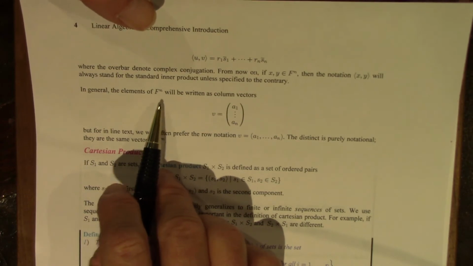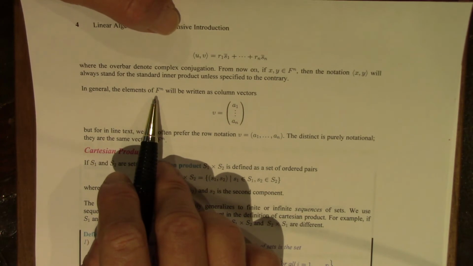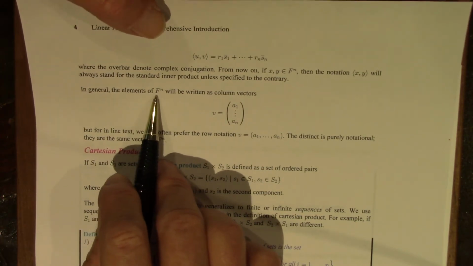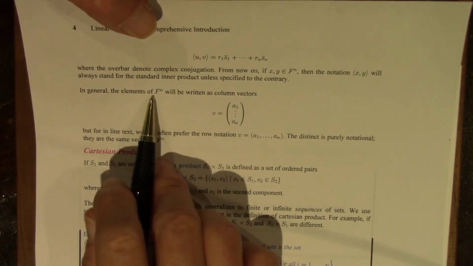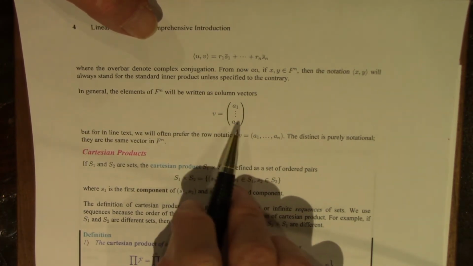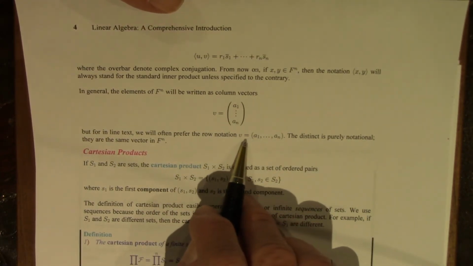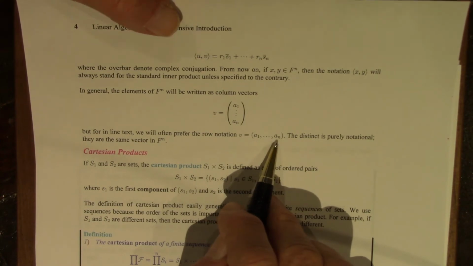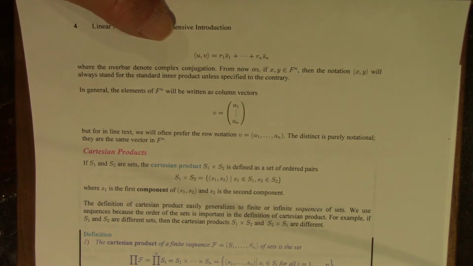In general, we will write the elements of Fn. Again, F can be any field now. So Rn, Cn, or other spaces. We'll discuss all that at the appropriate time. We write them as column vectors. That's traditional. But this takes up a lot of extra space, especially for inline text. So we also will use row notation. But the difference between these two is purely notational. They're the same element of Fn.